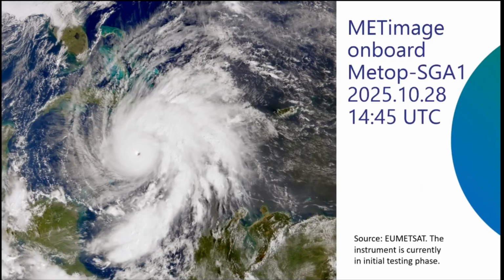It is still under commissioning and in the testing phase, but they have published this very nice image of the hurricane, and I think it's so spectacular that I had to put it in here. We can see all the overshooting tops there, and it's just so beautiful that I had to put it there.